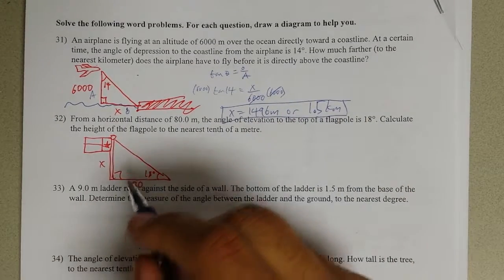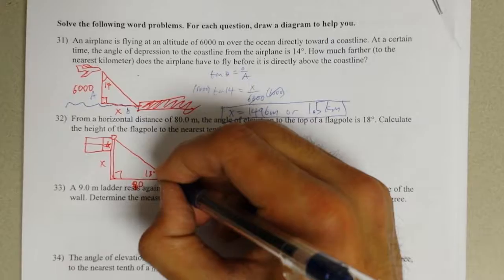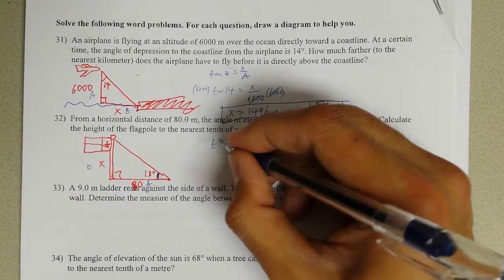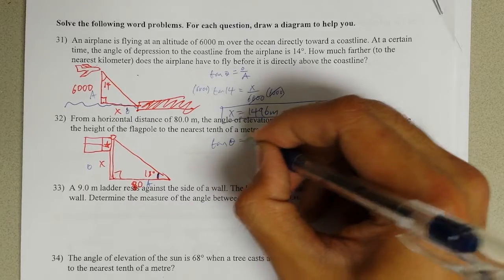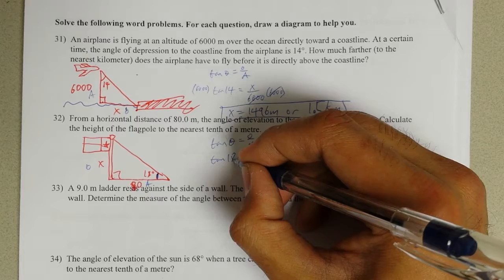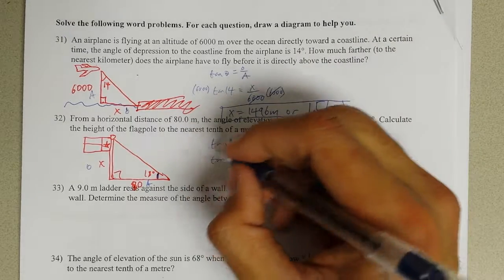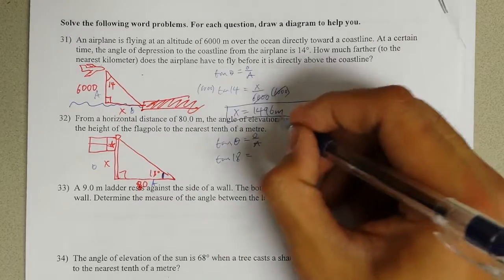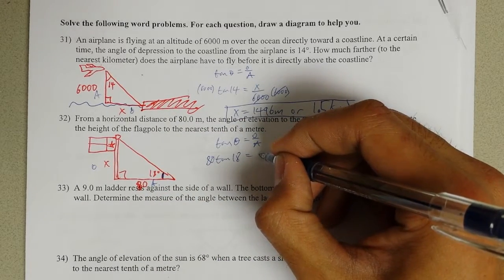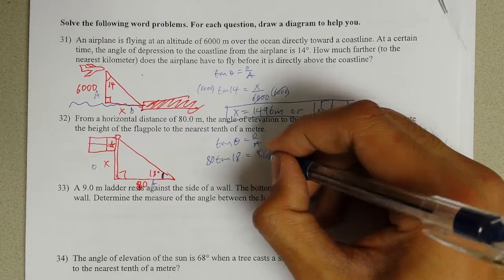The next one, you have your triangle here, that's your theta. So if that's theta, this is opposite, this is adjacent. So similar type thing here. Tangent theta equals opposite over adjacent. So tangent of 18, I'm going to skip ahead. You multiply by the other term over here, the adjacent term, equals your x.